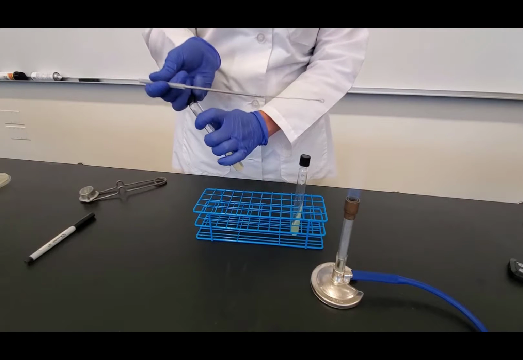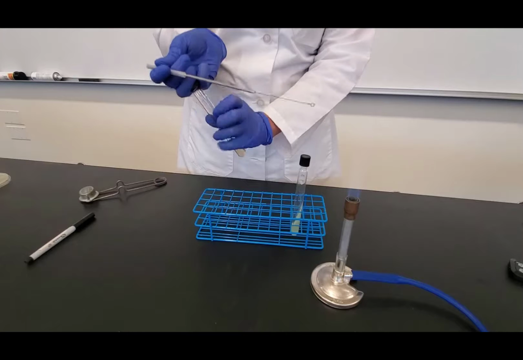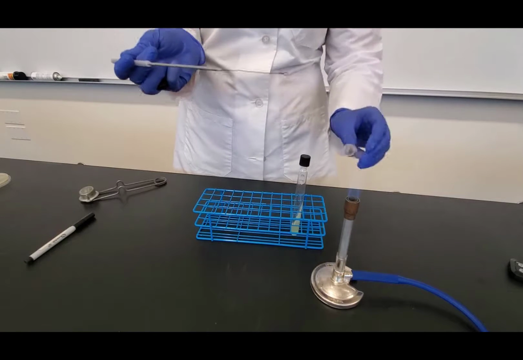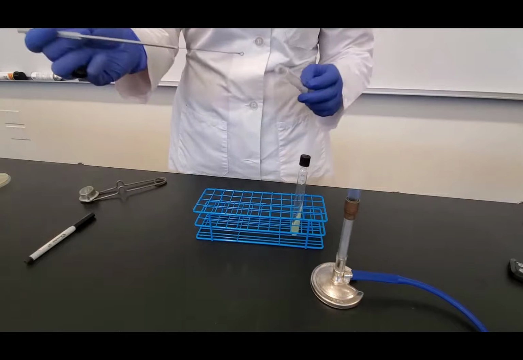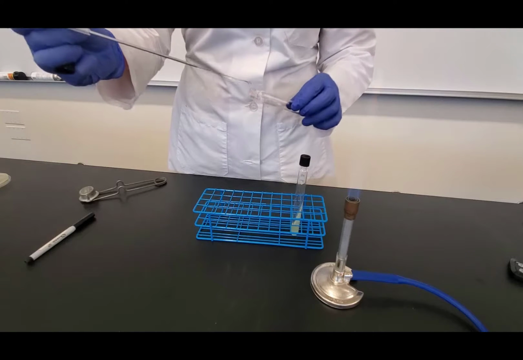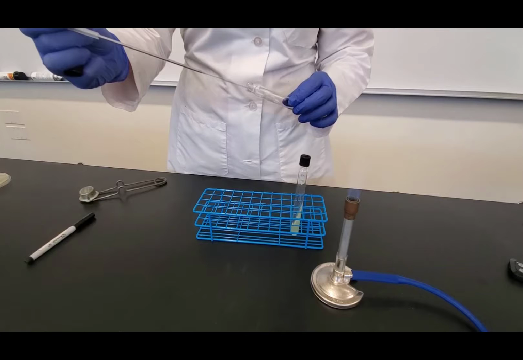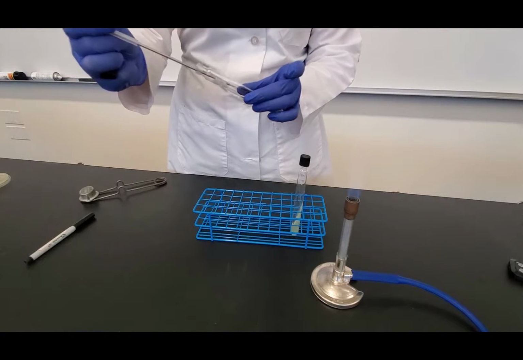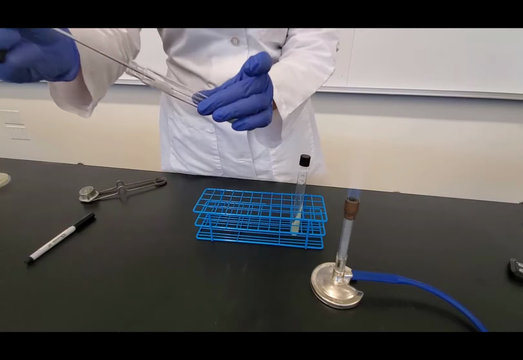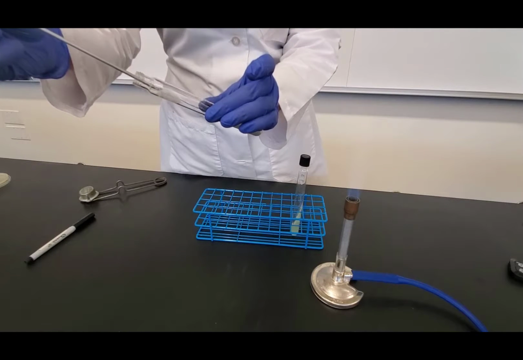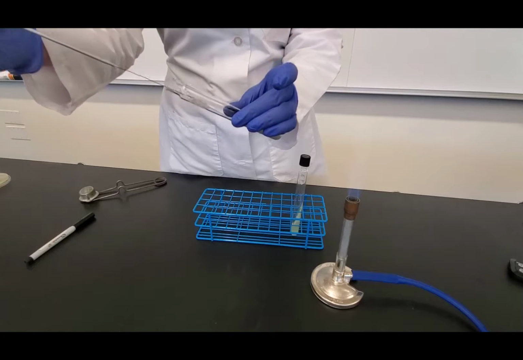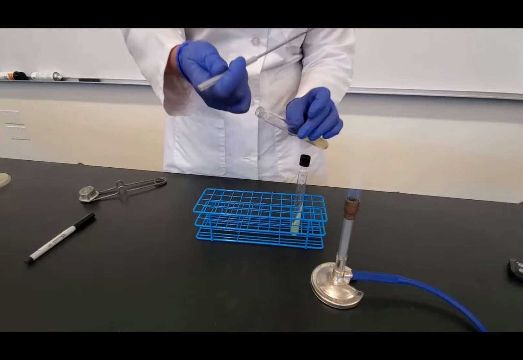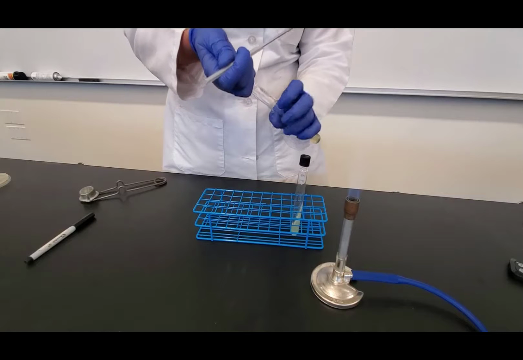So I take the cap between my pinky and my ring finger, and I unscrew the cap, and I'm going to flame the opening of the tube, and then holding it at an angle with the slant facing up, I'm going to go towards the base of the slant, and I'm going to zigzag inoculate, working my way up. It's hard to see, but I'm just zigzagging, working my way up. Then I'm going to flame the opening of the tube and put the cap back on.